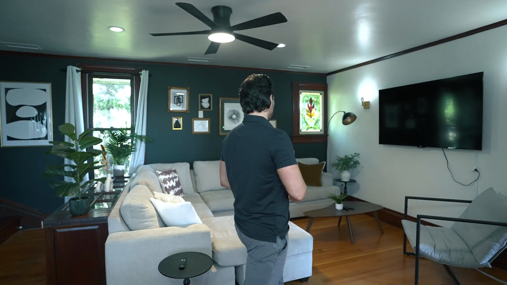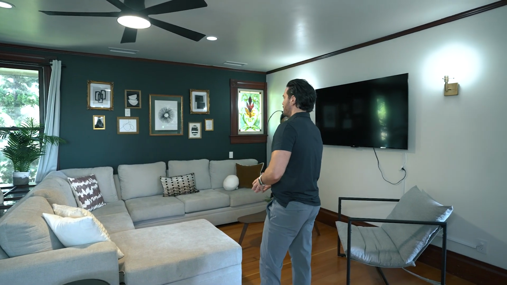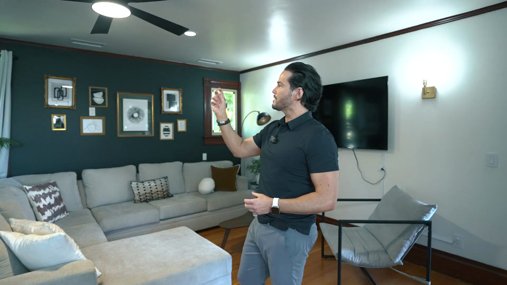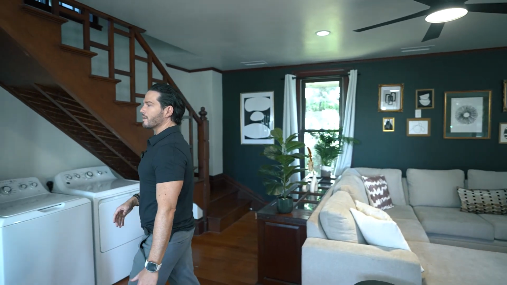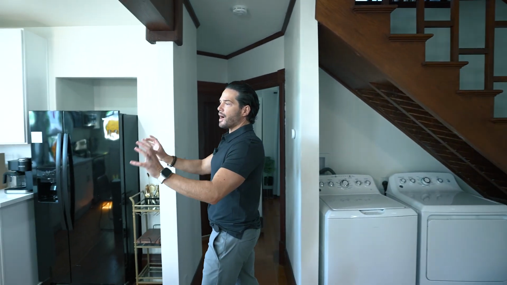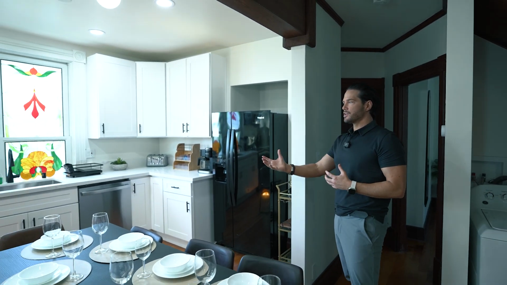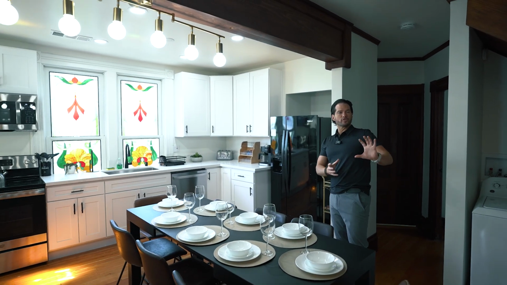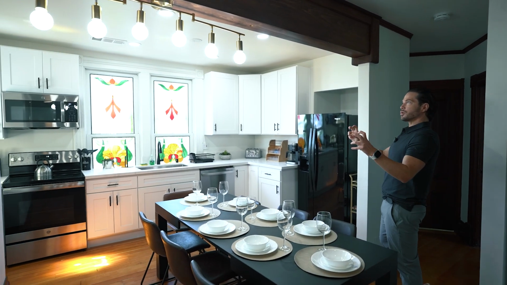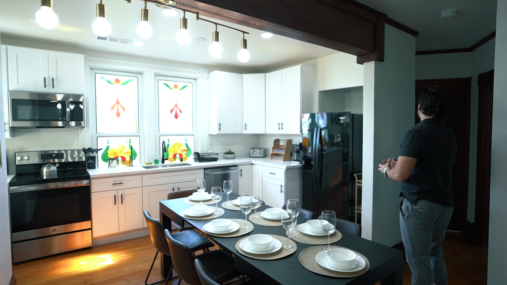Nice big sectional sofa, nice flat screen TV, smart TV built in, nice big ceiling fan. Got the original wood trims, original staircase, nice big dining area. Again, very important. Modern kitchen. In my opinion, if the kitchens and bathrooms feel new and modern, it doesn't matter if the rest feels slightly historic. That way you get the best of both worlds.